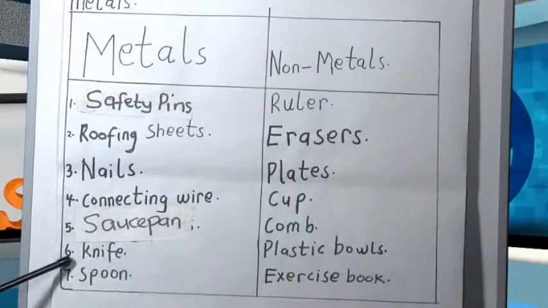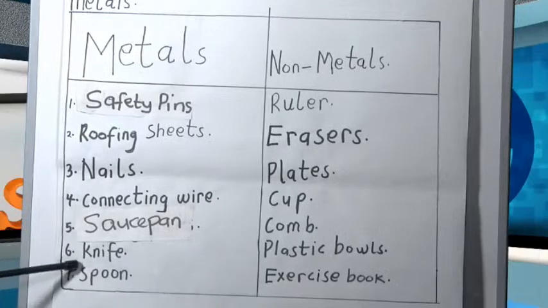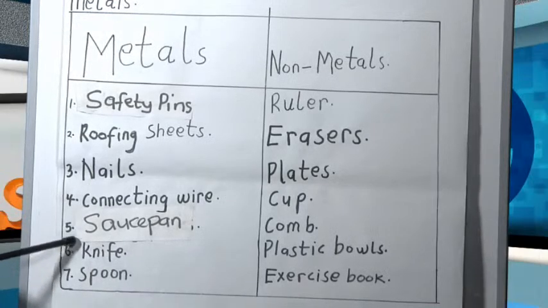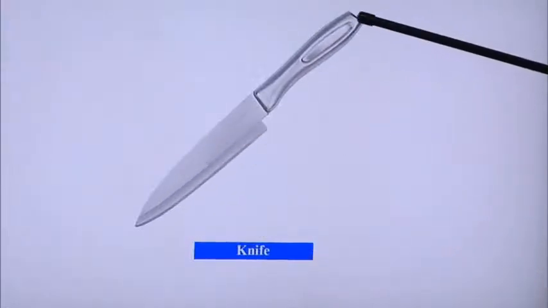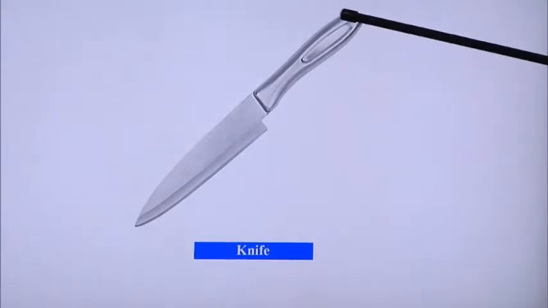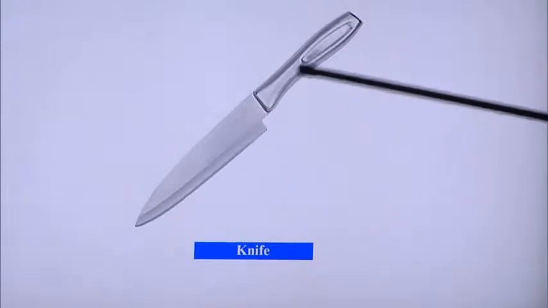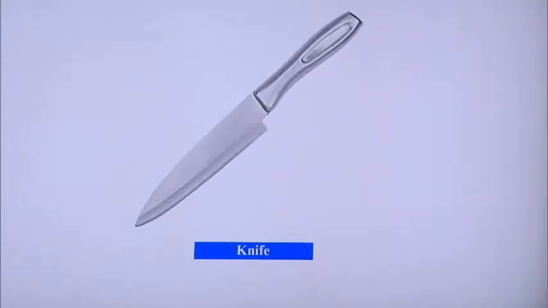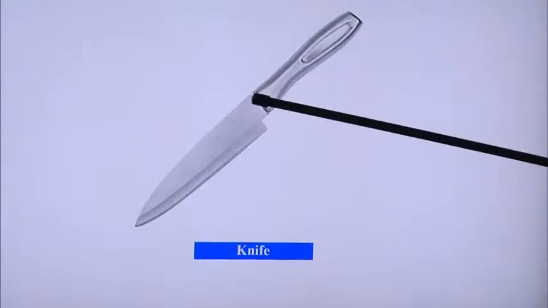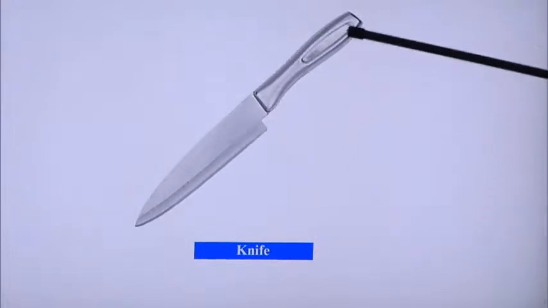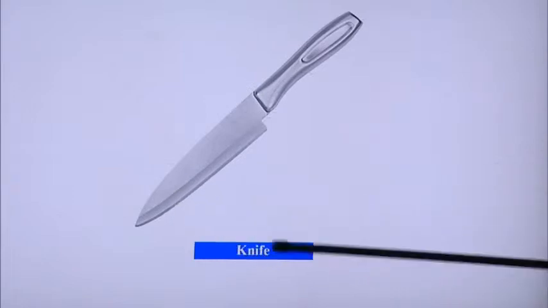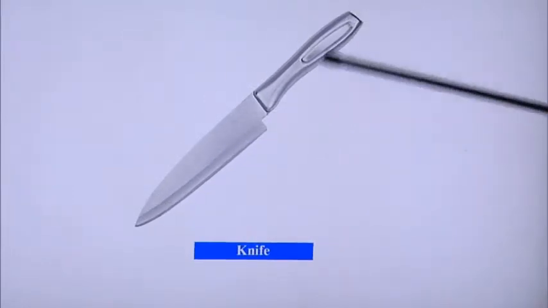Let's have a look at another one. Knife. Let's all say it. Let's have a look at the picture of a knife. Isn't it nice? It's very nice. This is a knife. A knife is made from metals. Now some of our knives have the handle to be what? Non-metal. But the one on our screen, they are all made from what? Metals. So a knife is made from metal.